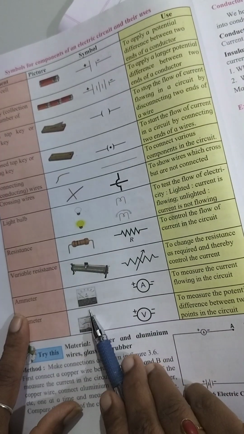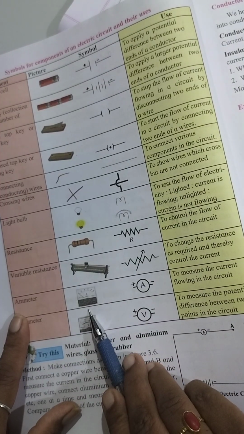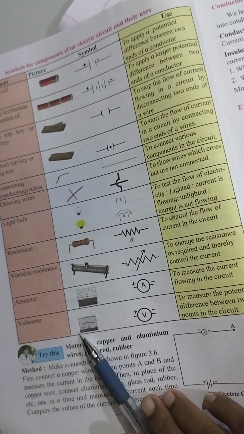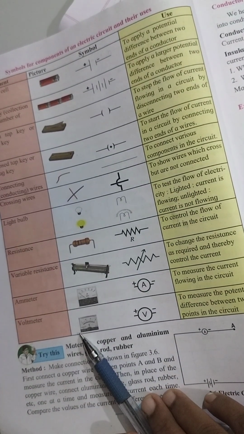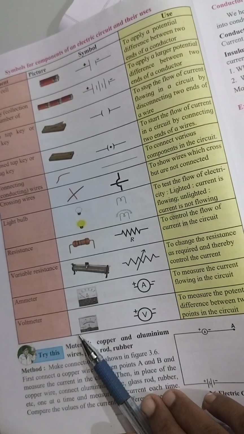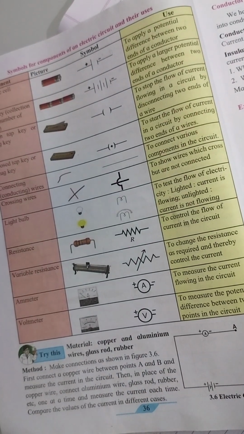The ammeter is the instrument to measure the current flowing through the circuit. The voltmeter is also a device through which we measure the potential difference between two points of the circuit, right?